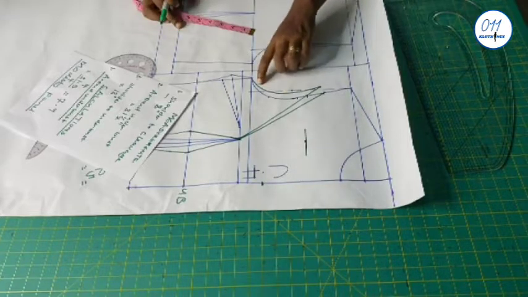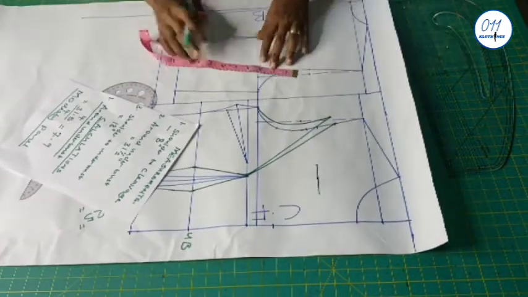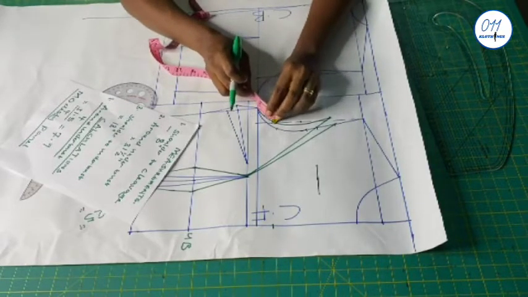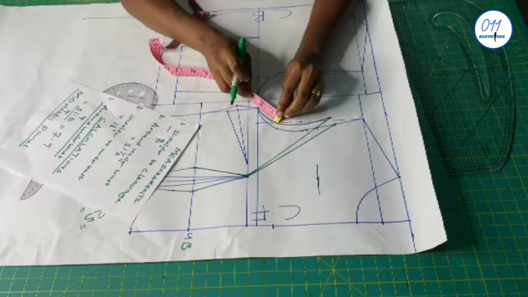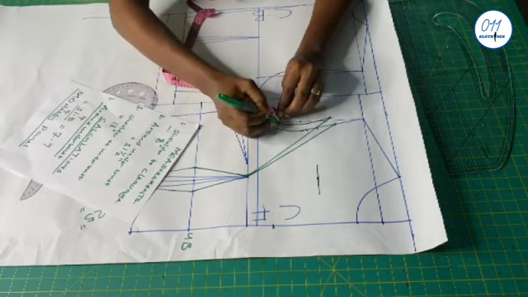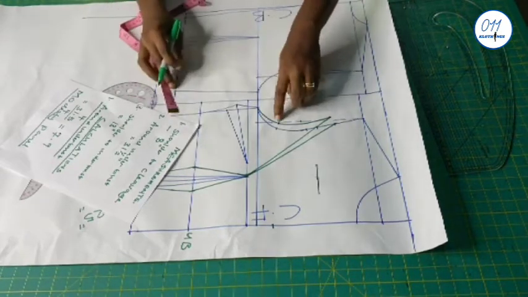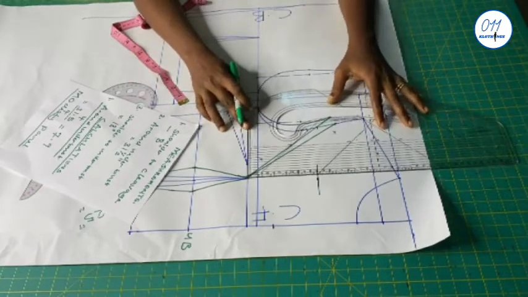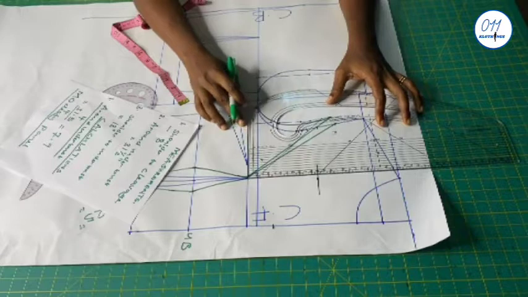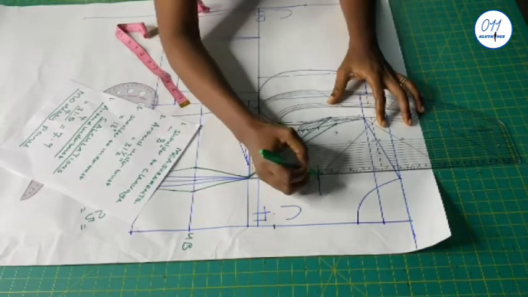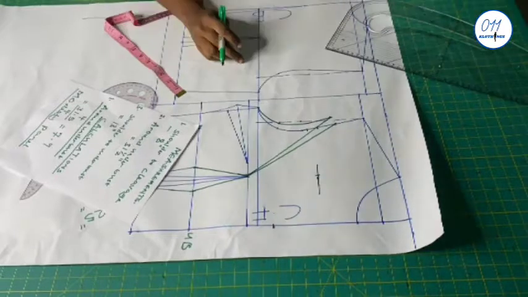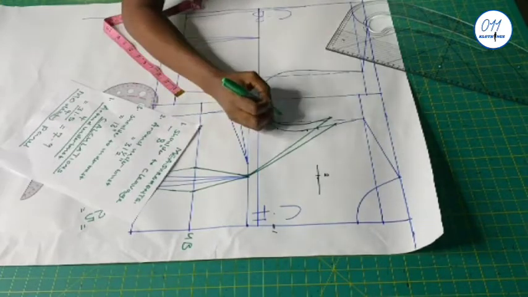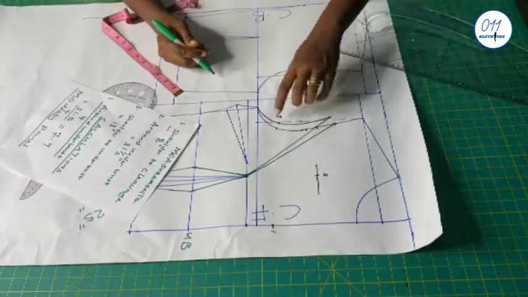On this lower part of the armhole, I will measure 2 inches upwards and I will mark the 2-inch point. I will make sure that this point matches up with the bust point, so I'm making sure of that using my ruler like this. I'll mark the point. I will now connect these 3 points together with a French curve.